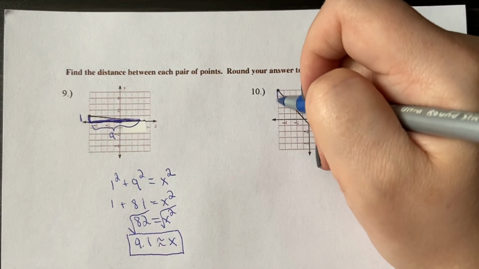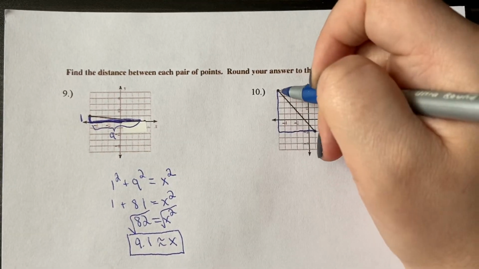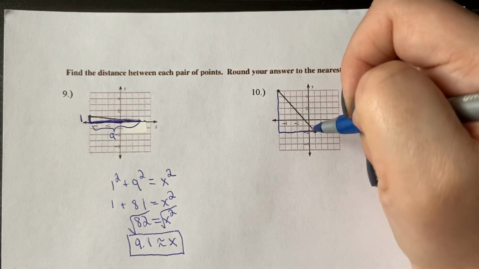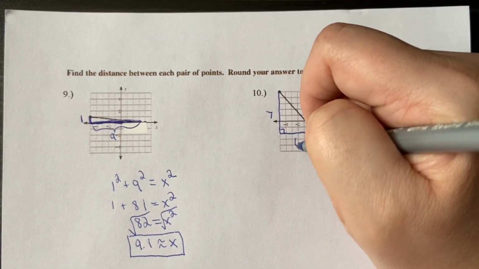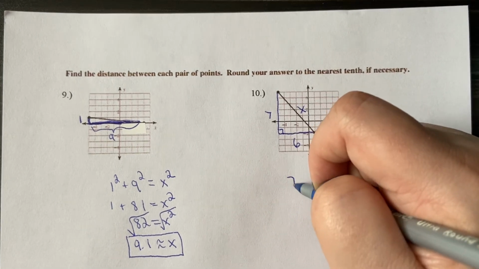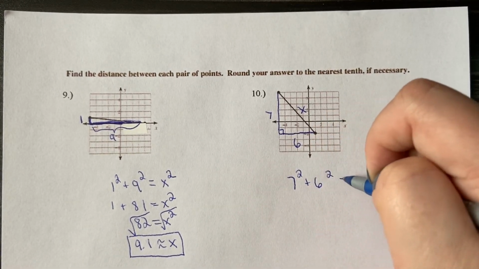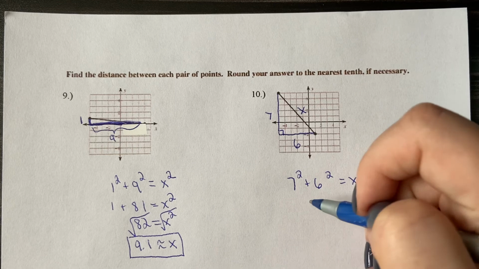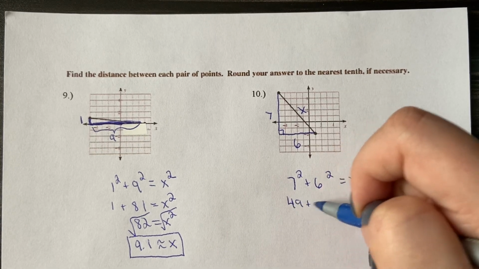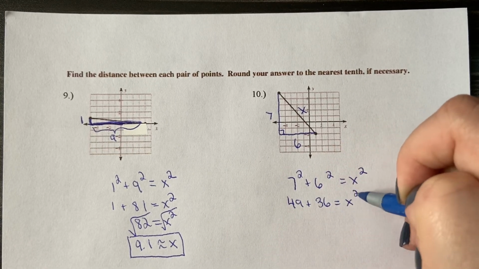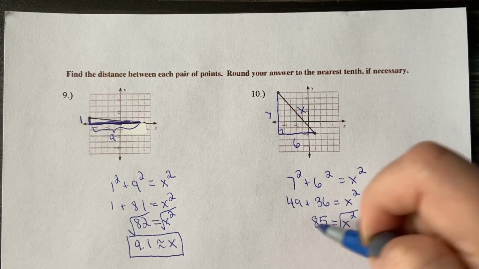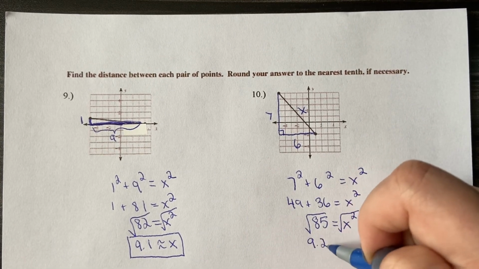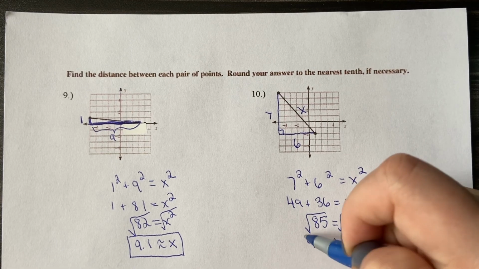Okay, same thing for this one, box it in. By the way, it doesn't matter if I boxed it up high or down low. You get the same dimensions for the triangle anyways. So it's 7 by 6. So you would do 7 squared plus 6 squared is x squared. 7 squared is 49. 6 squared is 36. Add those together, you get 85. And then when you square root it, you end up getting 9.2 is approximately x.